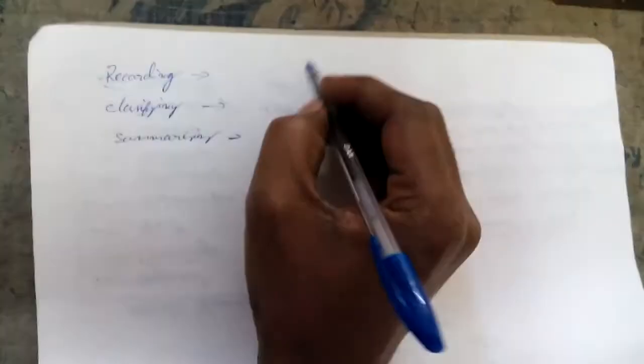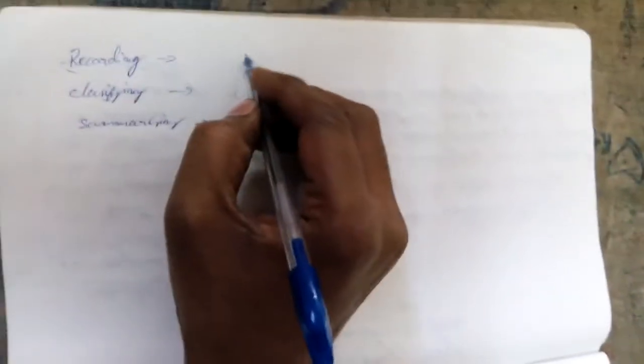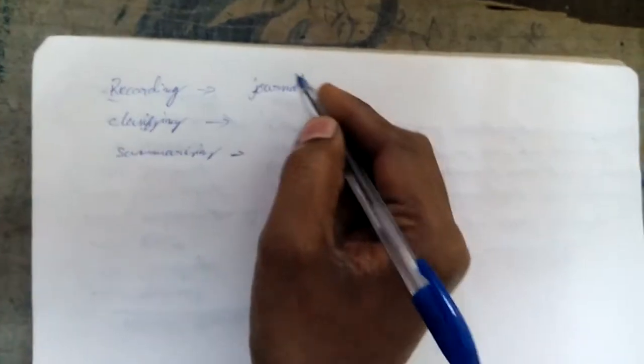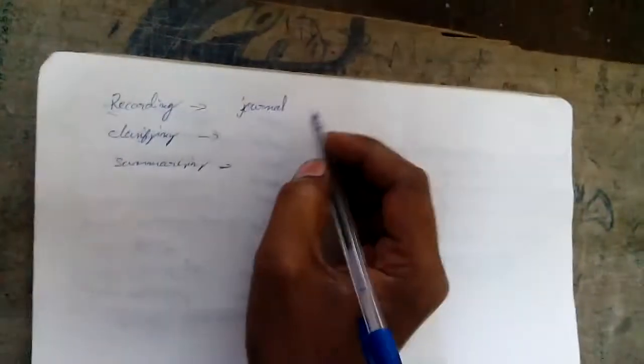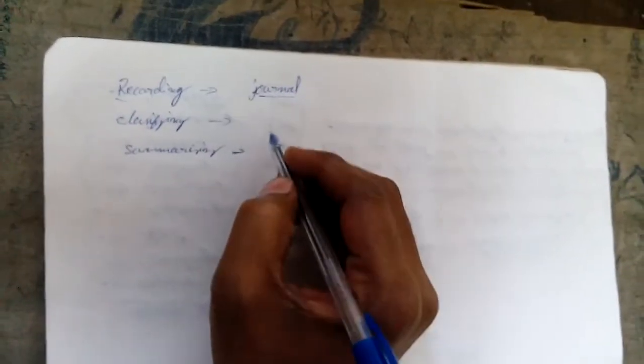As per accountancy, recording does not mean any random writing of transactions. Whatever transactions we write in journal entries, in the form of a journal, that is called recording. Another one, classifying, after the journal entries.